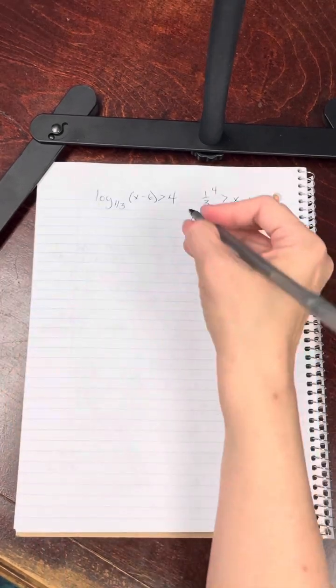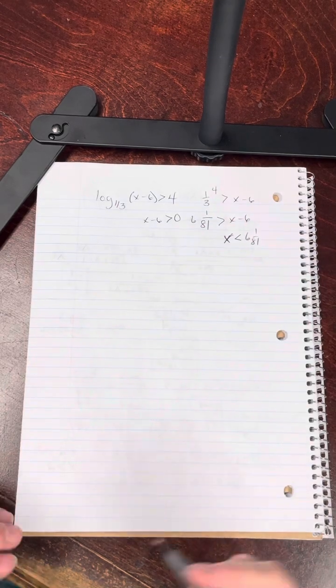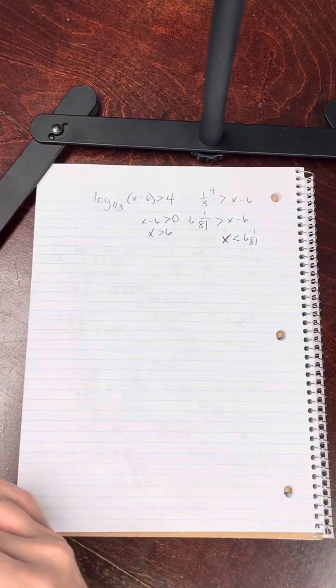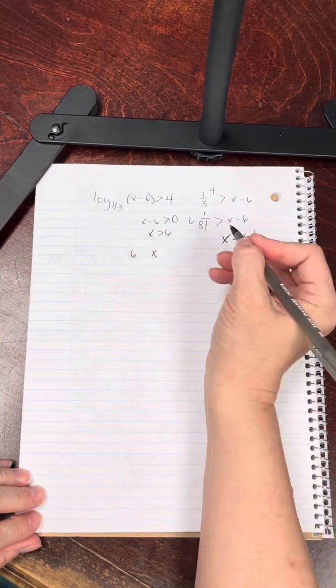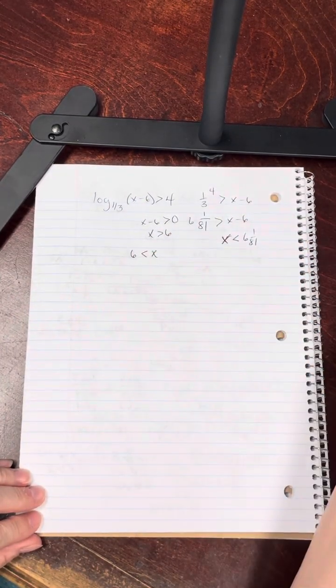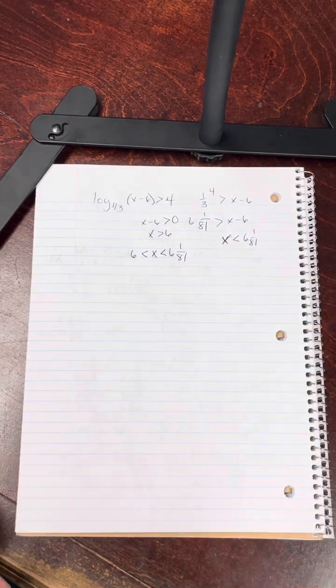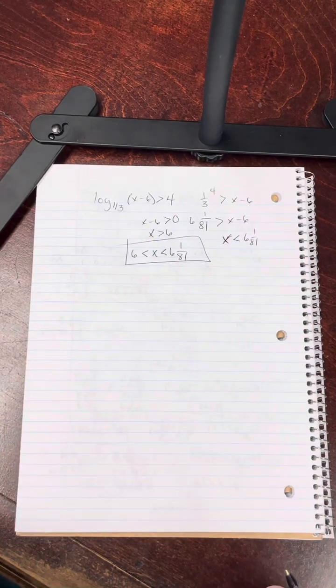And then the other way is still the x minus 6 has to be greater than the 0 to avoid any negatives. So x has to be greater than 6. And when I write this all together, x in the middle, the 6 is the smaller number, so I need to have the greater than symbol that way, and then less than the 6 and 1 over 81. So hopefully my little boo-boo there in the last example didn't mess you up too badly.